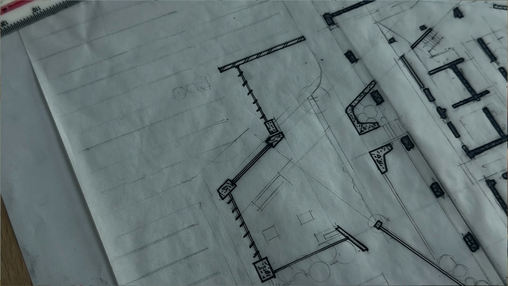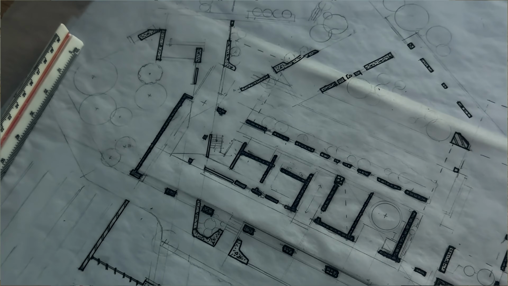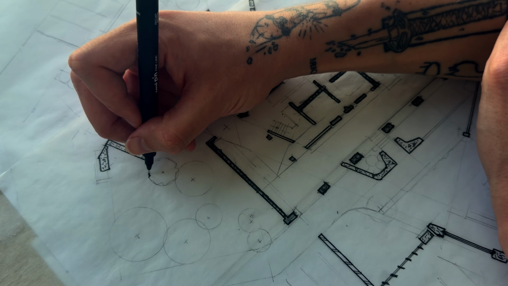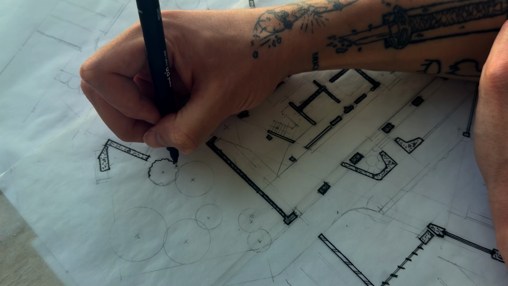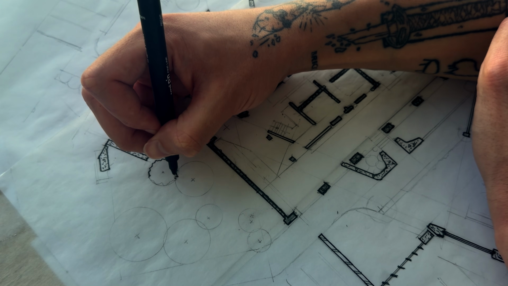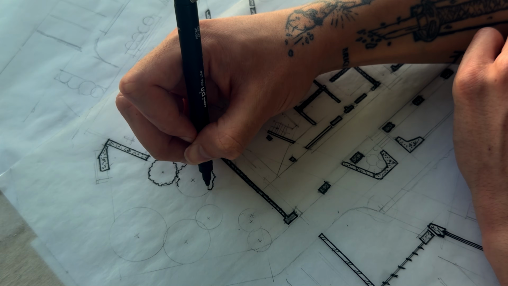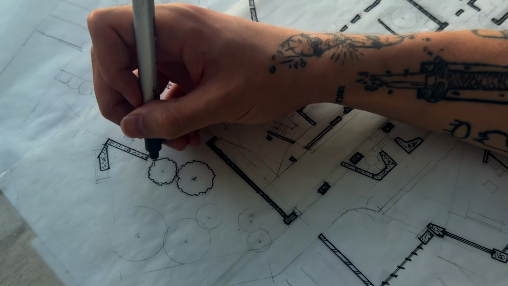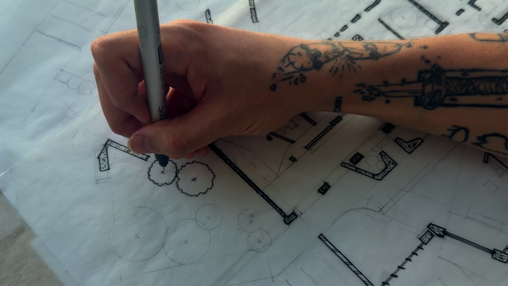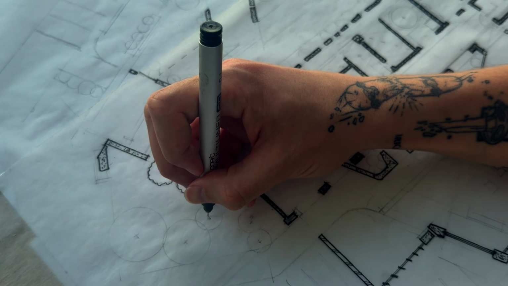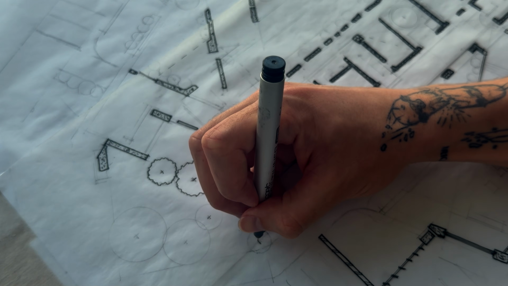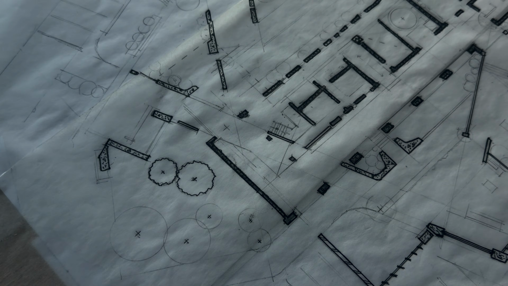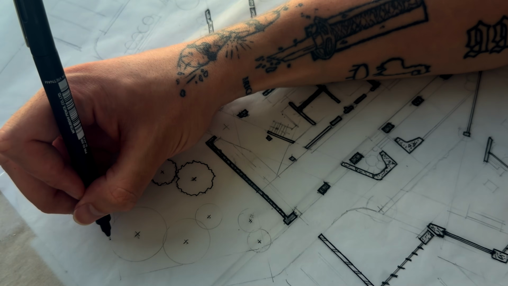And now we can probably start to think about the details of this entire composition. We can start to draw in little details like the trees. Now I've got my 0.1 here. I might just add in some little details to show that this is a tree. As long as you're consistent with your communication of what a tree is, you can pretty much do whatever you want.